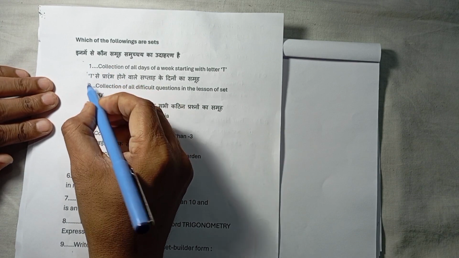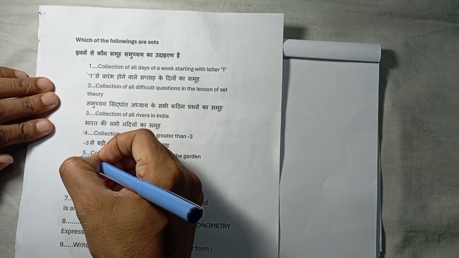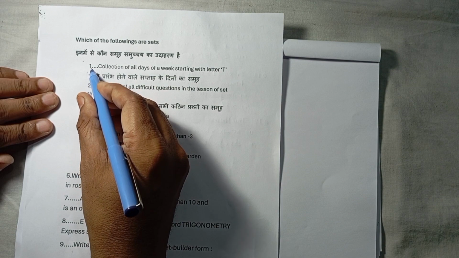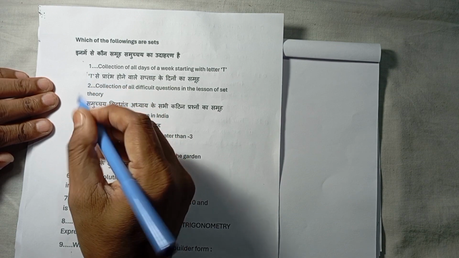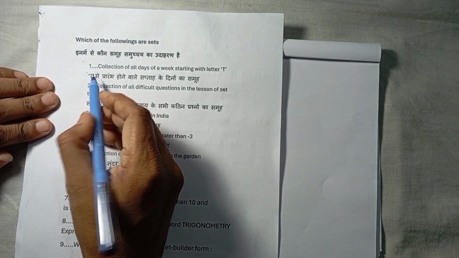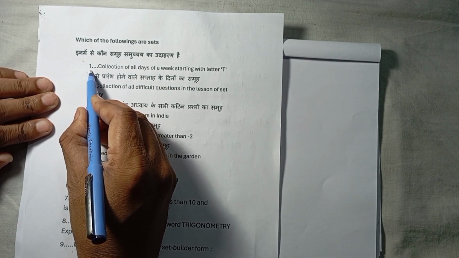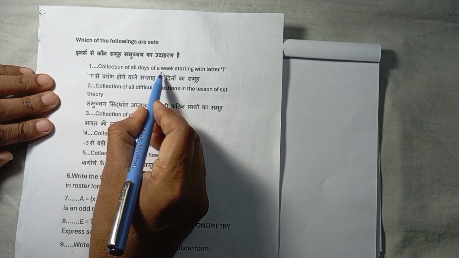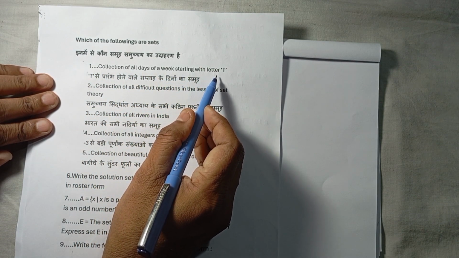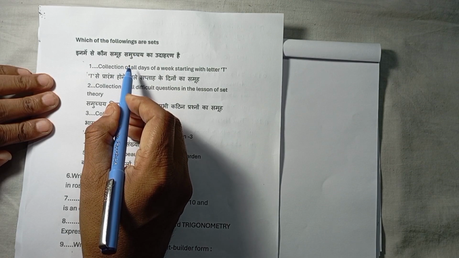In example number 1, 2, 3, 4 and 5, we have to identify which of the following collections are sets. So in this series of examples, the first example says identify whether this collection of all days of a week starting with letter T is a set or not.